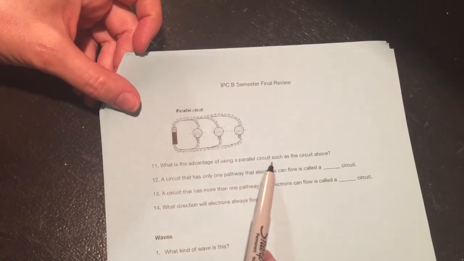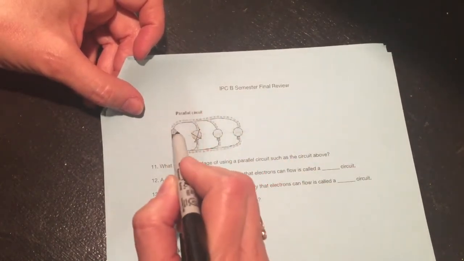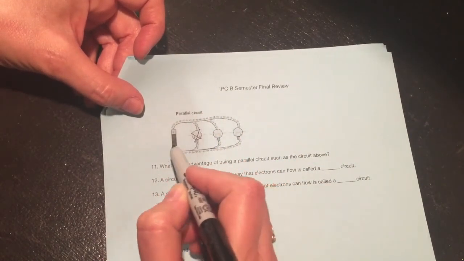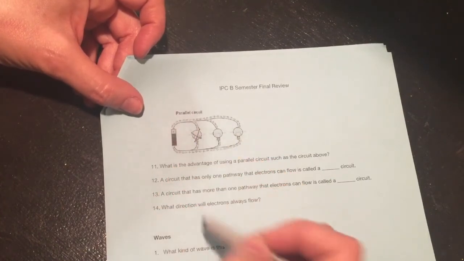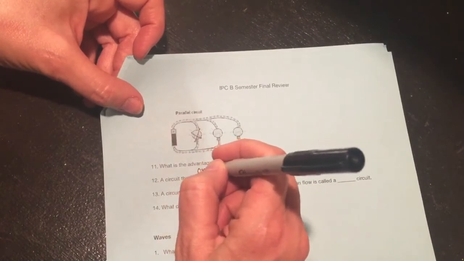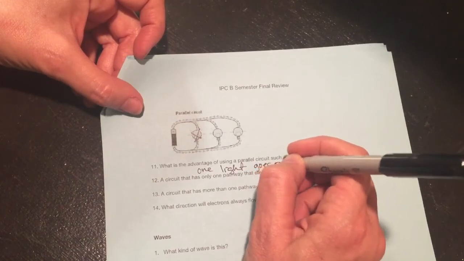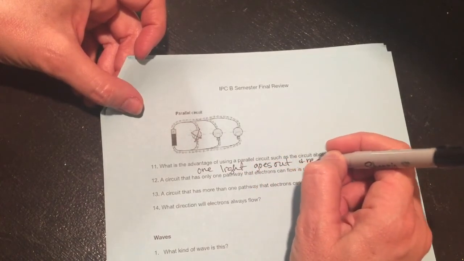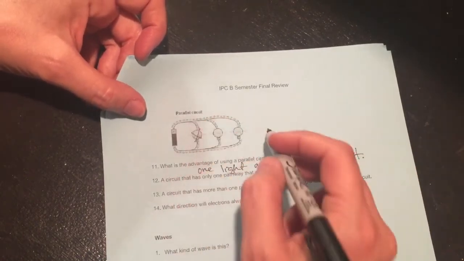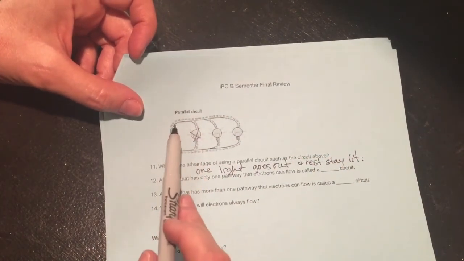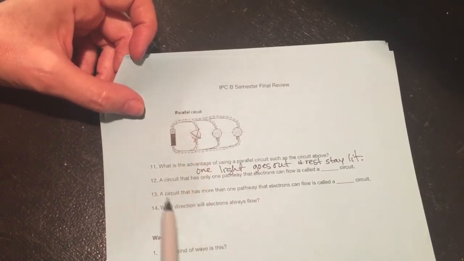Then we're going to talk about the parallel circuit very quickly. What is the advantage of using a parallel circuit? Well, we can have this light bulb go out and the current will still make a complete circuit for this bulb, and it will still make a complete circuit for this bulb. So one light can go out and the rest stay lit. They won't all go out when one goes out. As long as there's still a complete circuit, it will get power to it.